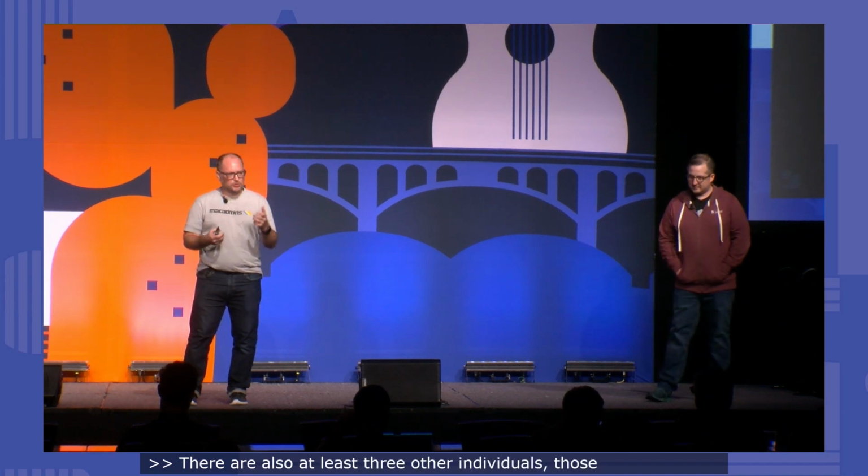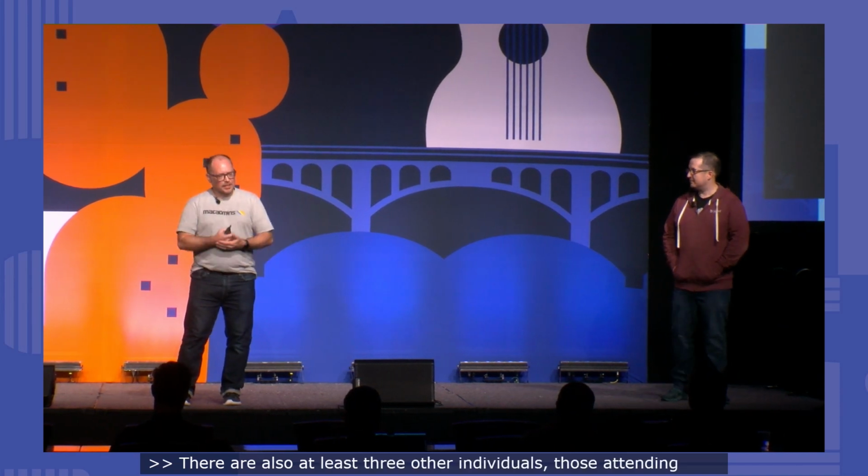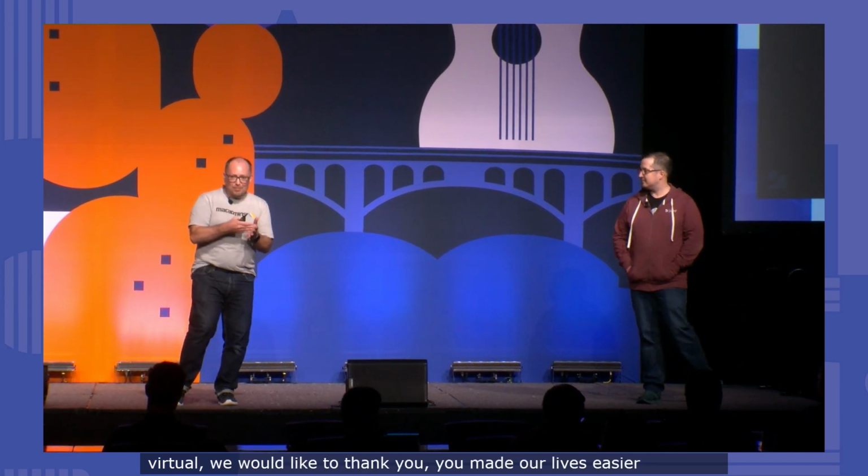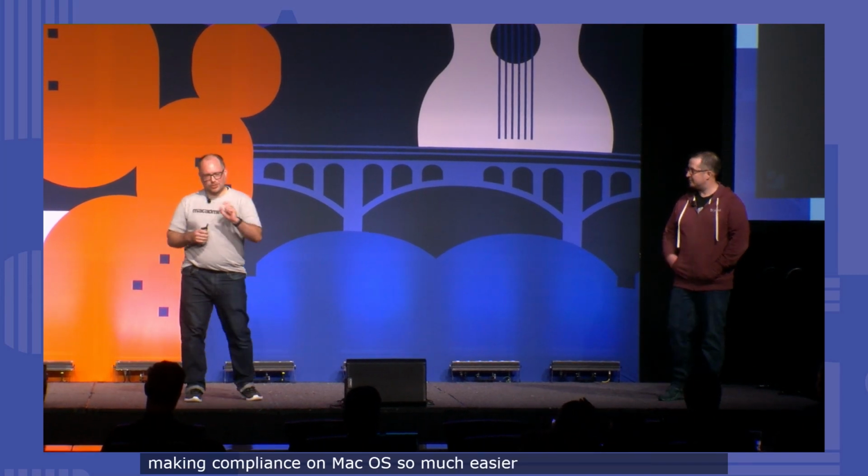For those attending virtually, if you didn't hear, there was a great applause for you that work on the macOS Security Compliance Project. We'd like to thank you because you made all of our lives easier, making compliance on macOS so much easier and relevant and up to date at the time of release of macOS. We'd like to take a quick moment to say thank you to that team. Also Richard. We called him out earlier.